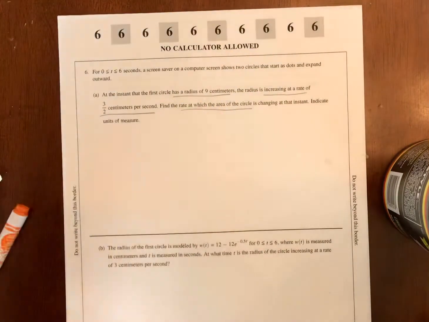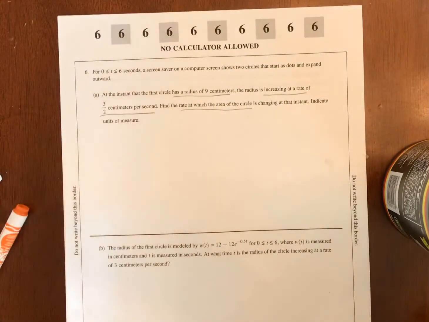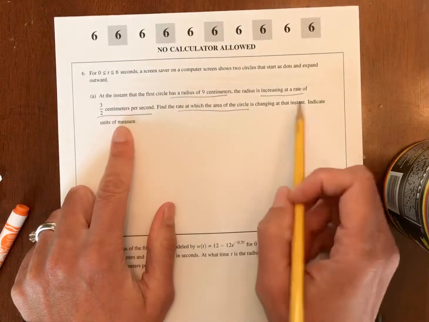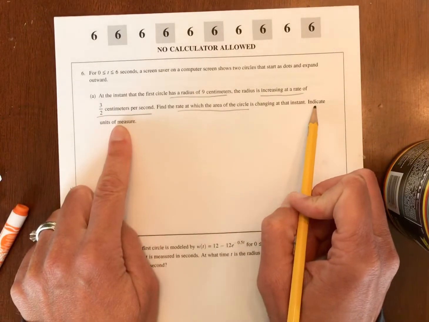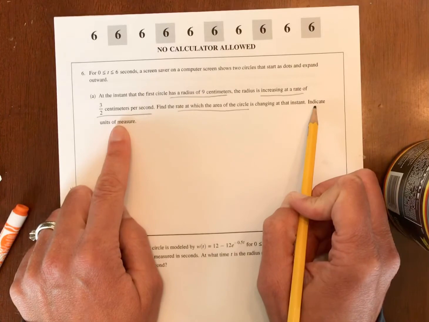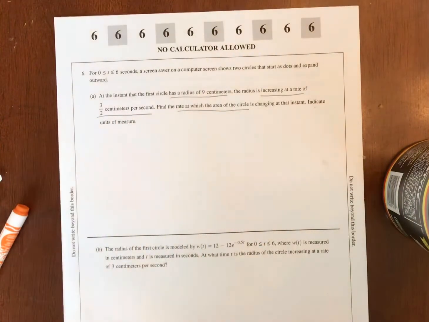Remember, I used to snap. We're talking about instantaneous rate of change. Indicate the units of measure. Notice how specific they were at asking for you to indicate the units of measure. That's a pretty good sign that that was a point on the scoring rubric.